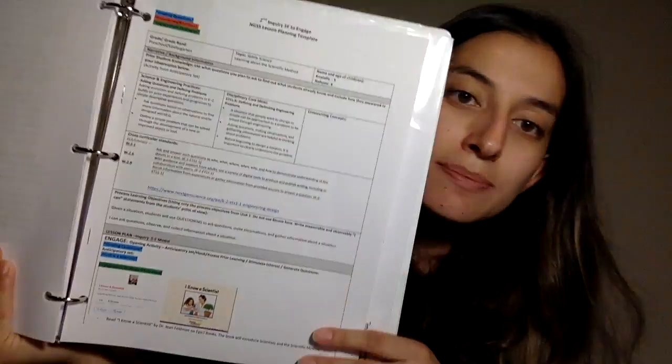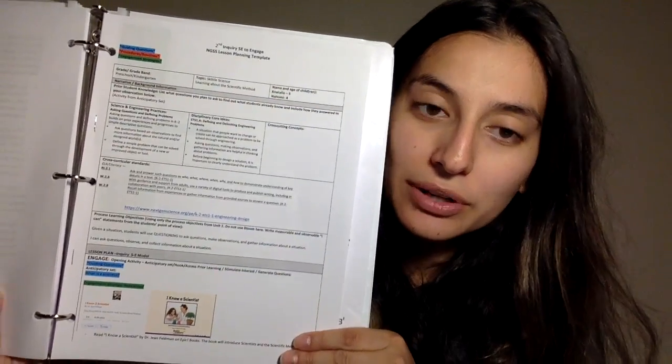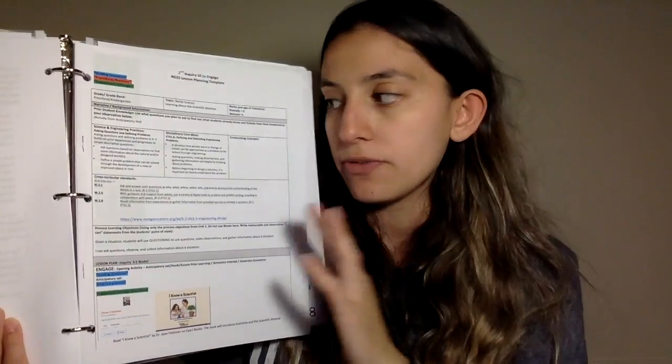Okay, and this was my second lesson plan for our second inquiry lesson. It is a little bit different than the first one because we were given a different layout. But I really wanted to put it in here because she really emphasized putting color coding strategies into our lessons.